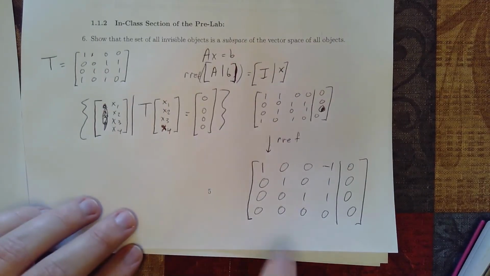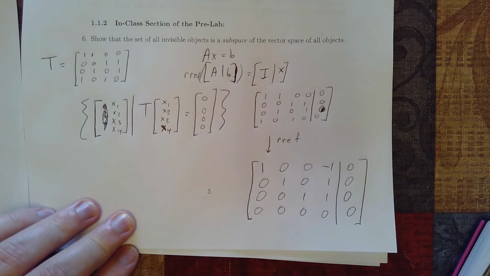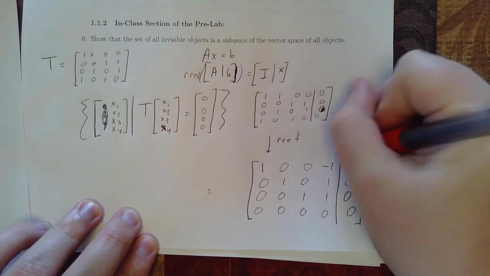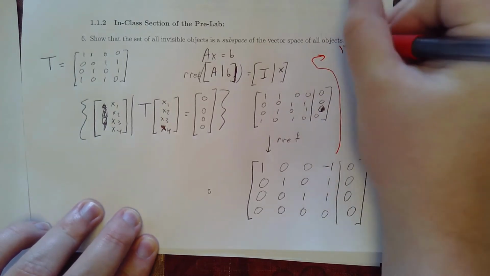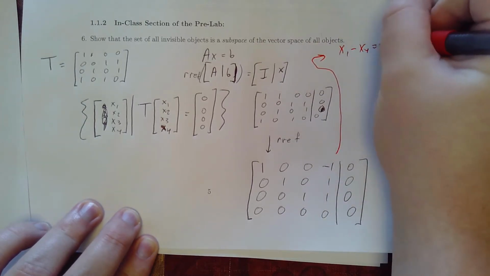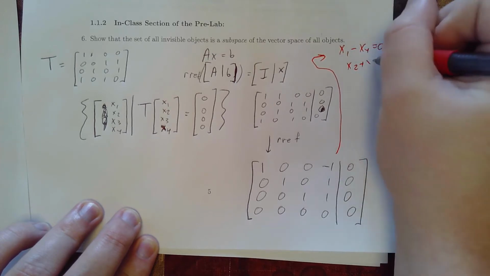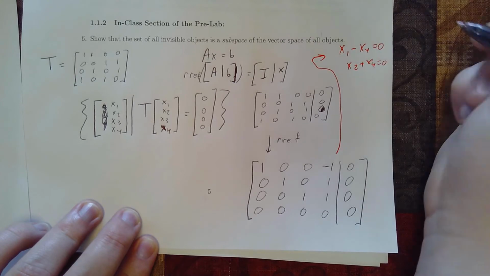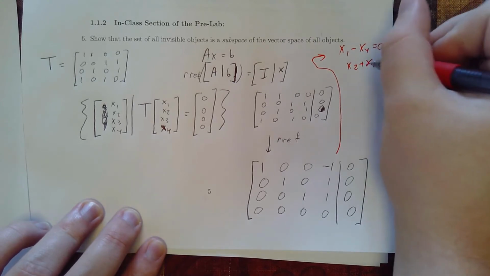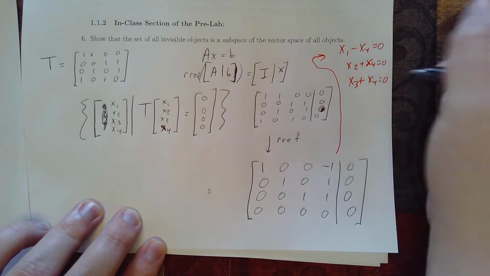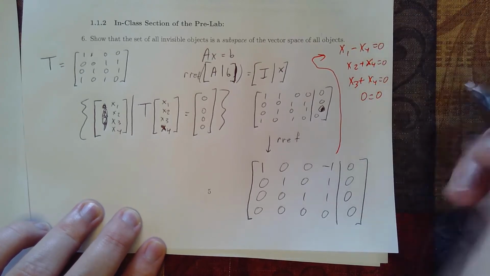We want to make sure we can turn this into equations. The first line says x1 minus x4 equals 0. The second line says x2 plus x4 equals 0. The third line says x3 plus x4 equals 0, and the last line says 0 equals 0, which isn't all that interesting on its own.